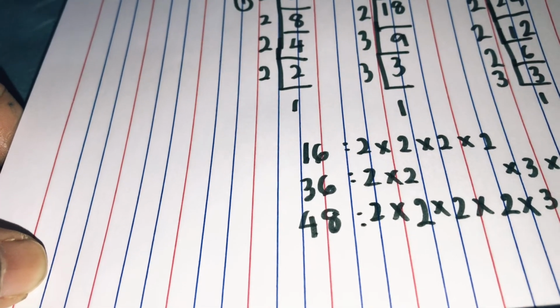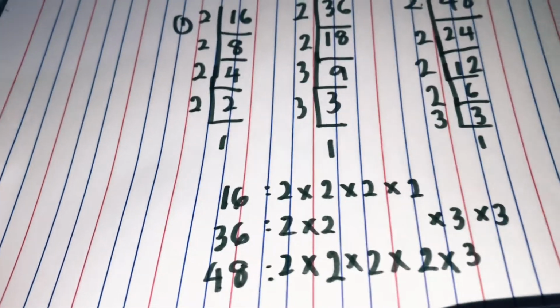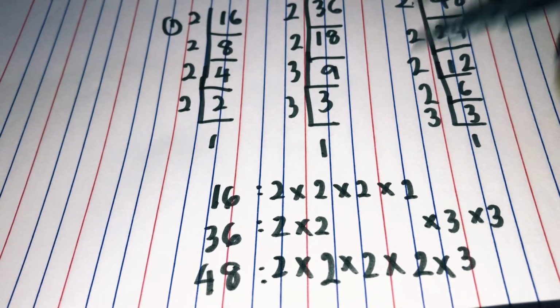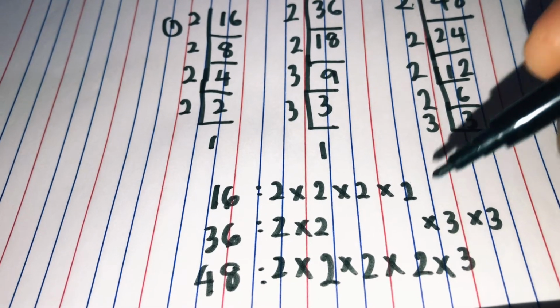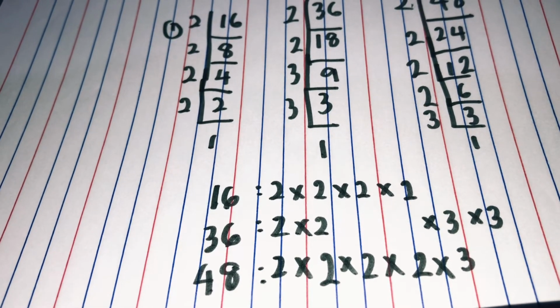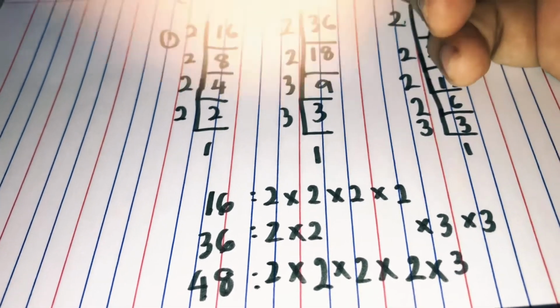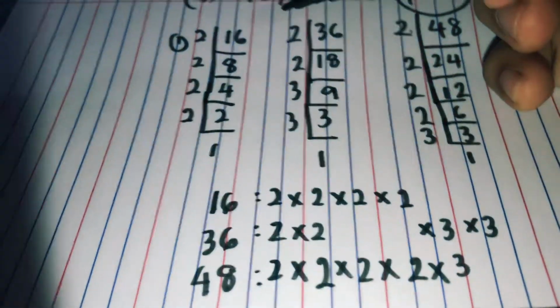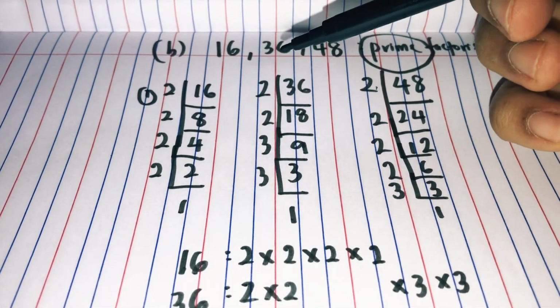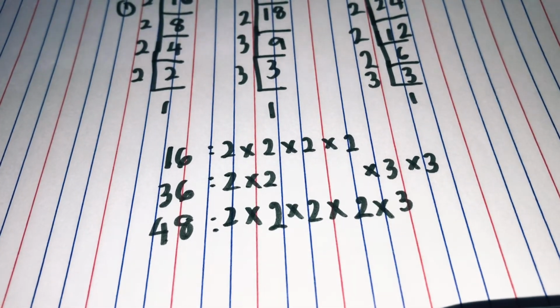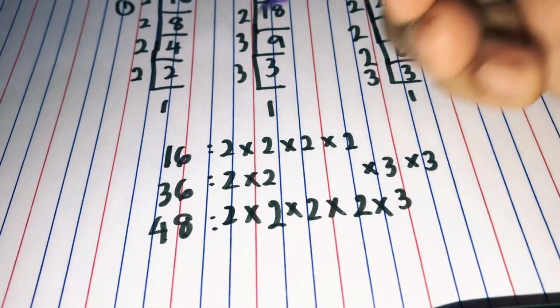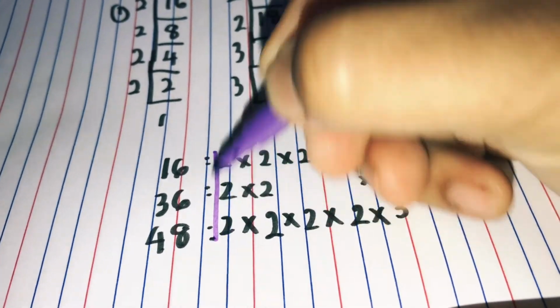Okay, now you arrange like this. Make sure this one is the same. This one 3, this one you can write 2, because here also 2. Now, find the same, because this involves 3 numbers, right? 16, 36, 48. So to find the HCF, you must identify the same across the 3 numbers also.